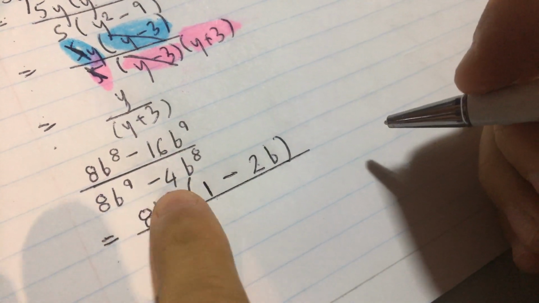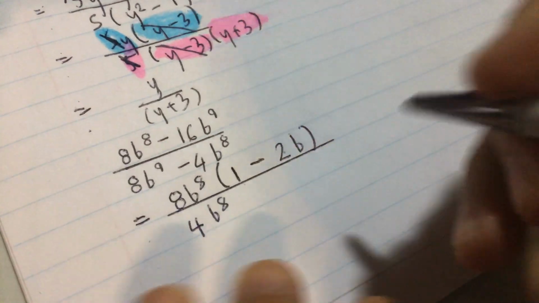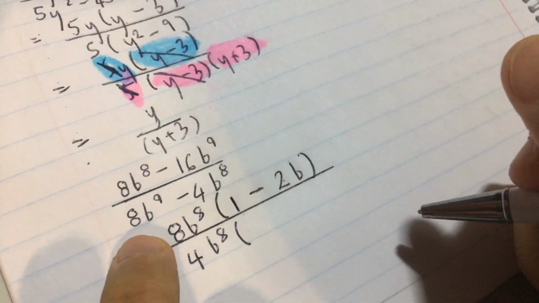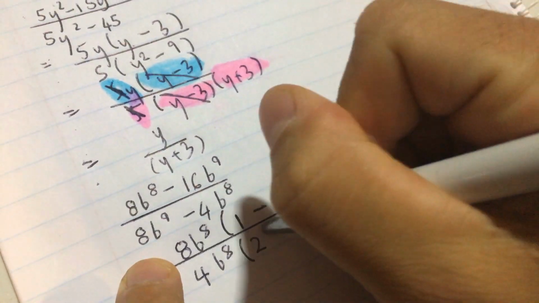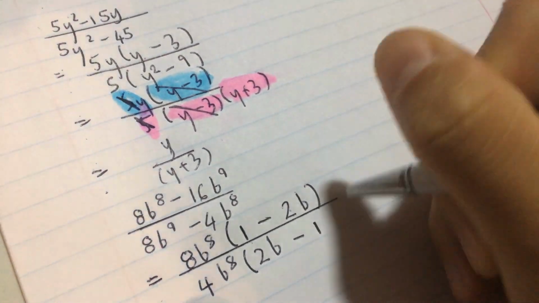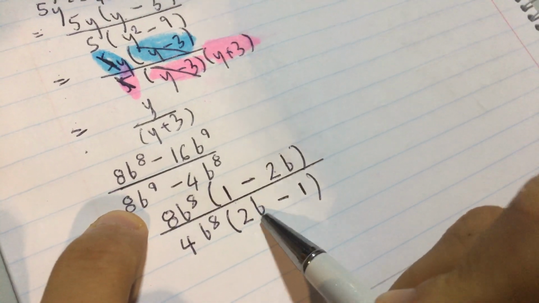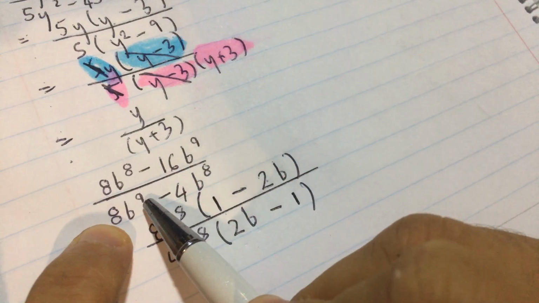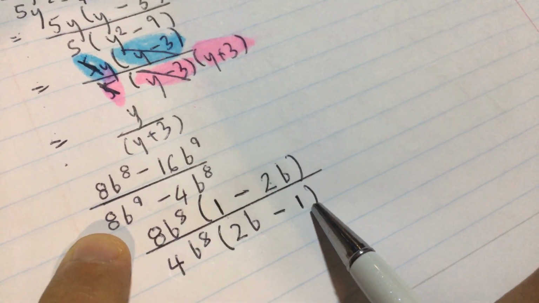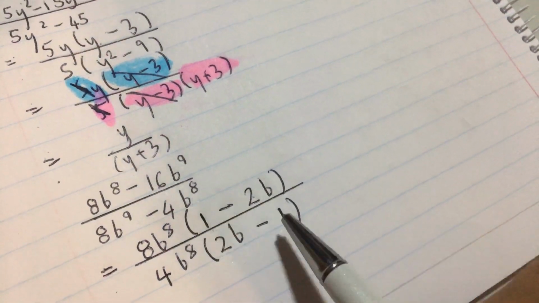The highest I can pull out of here is 4b to the power of 8. And what am I left with? I'm left with 4 times what will give me 8? 4 times 2b. And then minus 1. Let's check if I'm correct. 4 times 2 gives me 8. The b and the b to the power 8 give me b to the power of 9. And that 4b times negative 1 will give me negative 4b because it's 1. 1 times anything stays the same, and there's the negative.